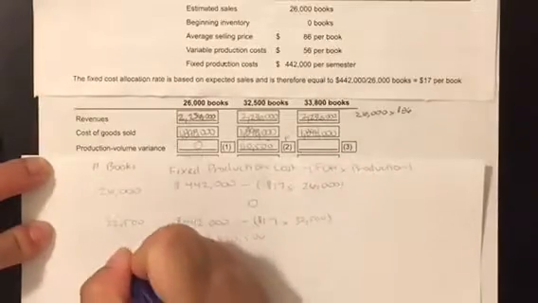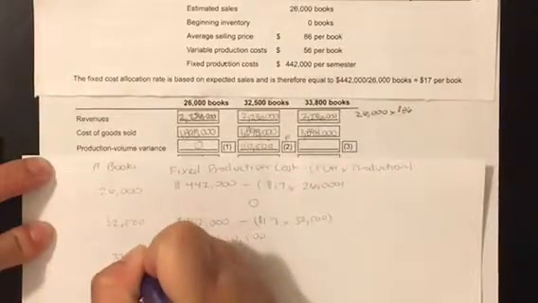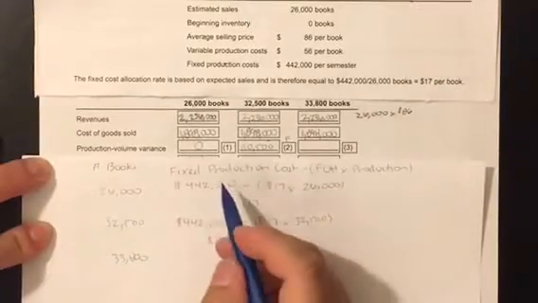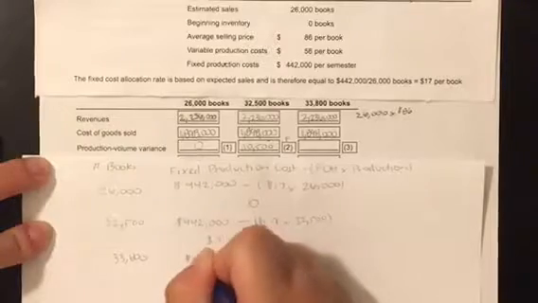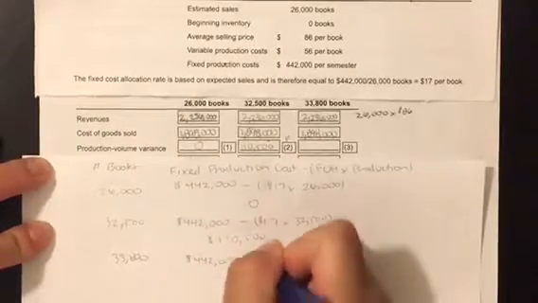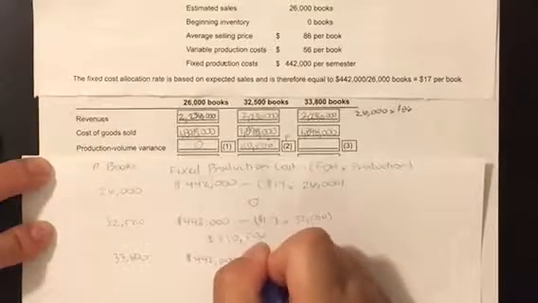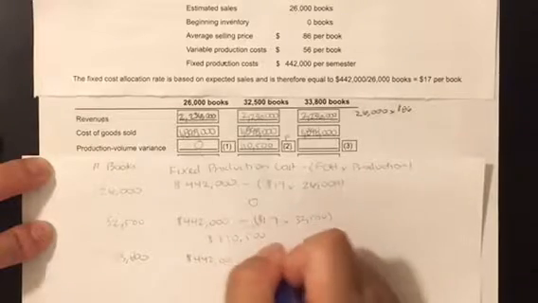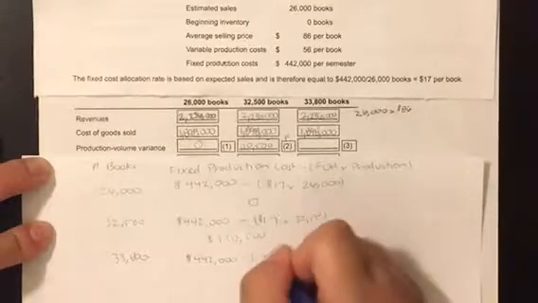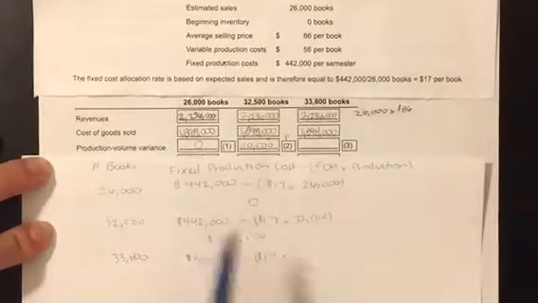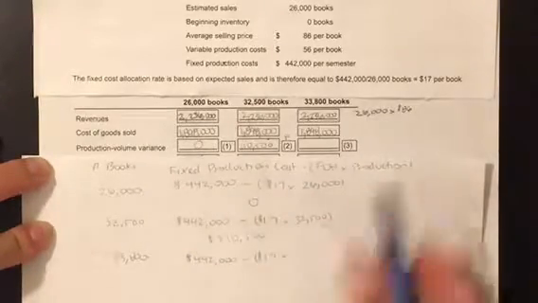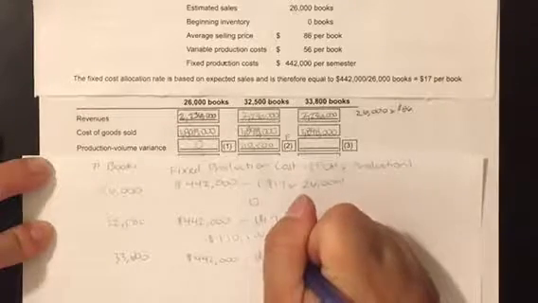So the number of books is 33,800. So our fixed production cost stays the same, which is $442,000 per semester. And then our fixed overhead rate is $17 per book. And the number of production is 33,800 books.